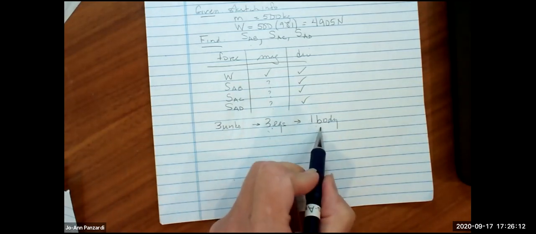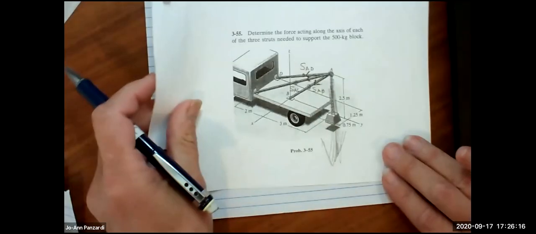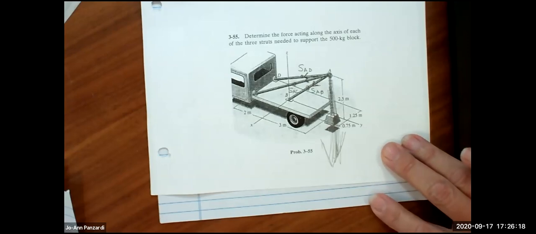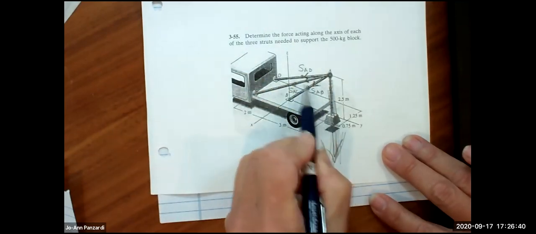So on my free body diagram, we have 3 unknowns, 3 equations, 1 body. We only need to draw a free body diagram of 1 body. What body do you want to draw a free body diagram of? Or what point? Gerardo, what point do we want to do a free body diagram of? Point A. And point A will have the weight going down and these 3 struts.